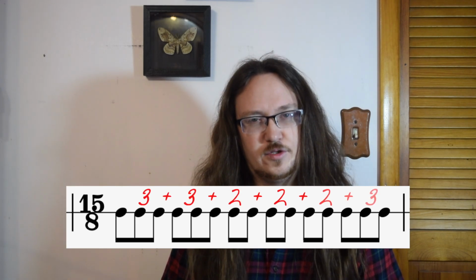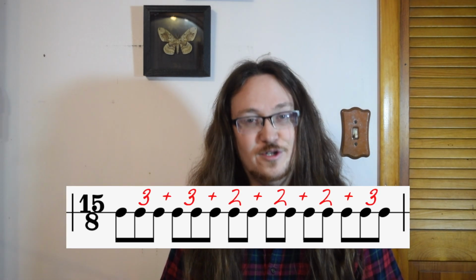Now we're going to check out 15/8. And the example I have is Learning to Live by Dream Theater. In 11/8, there were 11 eighth notes in each measure. Now in 15/8, there are 15 eighth notes in each measure. So that gives us even more freedom with how we mix between subdivisions of 2 and subdivisions of 3. The pattern used in Learning to Live is 3 plus 3 plus 2 plus 2 plus 2 plus 3.